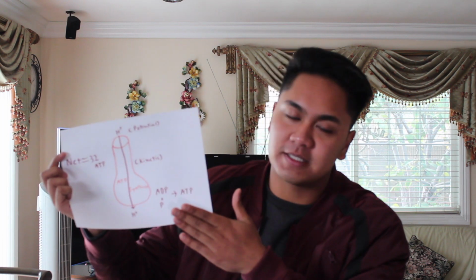Within the intermembrane space, this buildup of hydrogen ions creates potential energy. And all these H plus ions don't want to be together because, as you know, like repels like. So the only way they can go back down their concentration gradient is through the ATP synthase, which I'll show you in greater detail. With the greater buildup of H plus ions, these ions want to go down the ATP synthase to go down their concentration gradient.